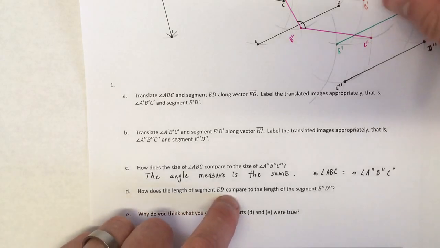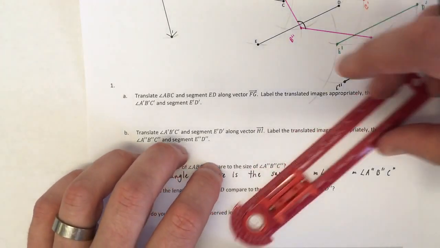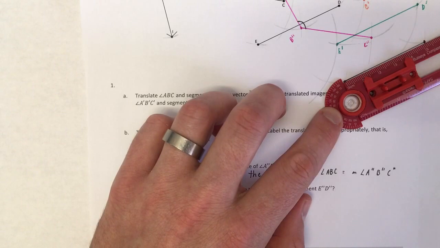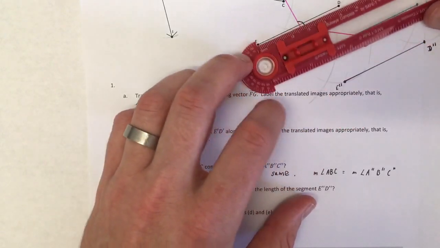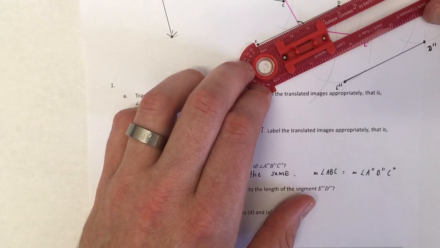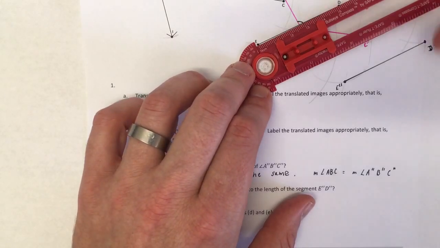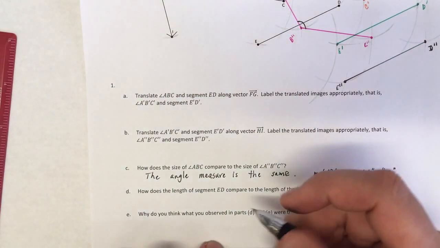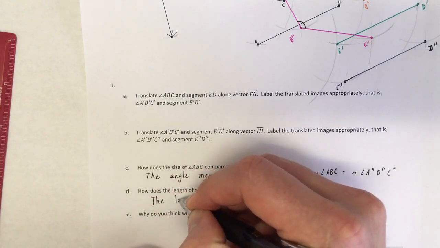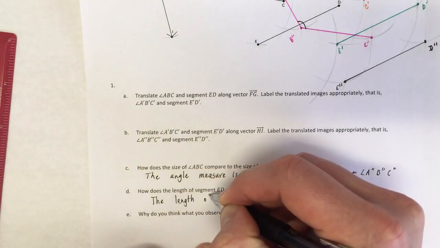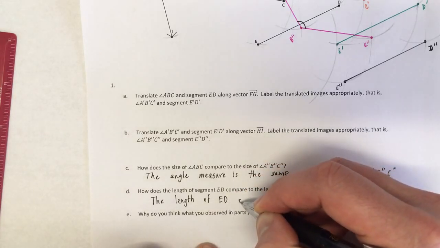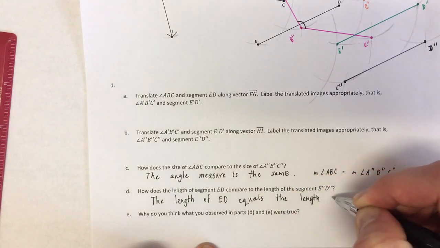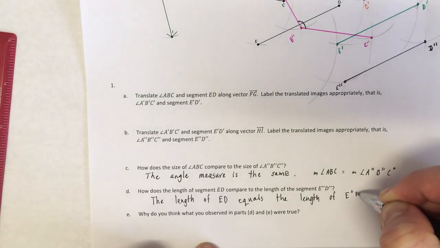How does the length of segment ED compare to the length of segment E double prime, D double prime? Well, let's look. This is approximately 5.25 centimeters. And let's go up here. And we see that the distance is approximately 5.25 centimeters. So we can tell that they are the same. And that was what we could hope for. So the length of ED equals the length of E double prime, D double prime.